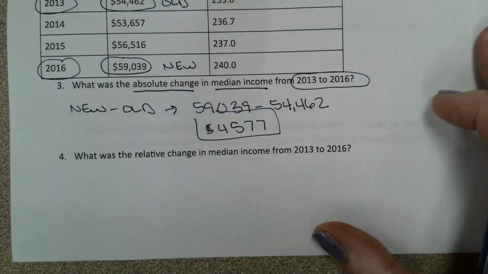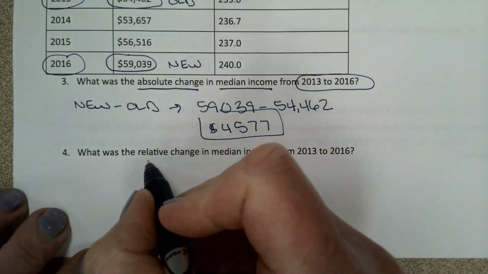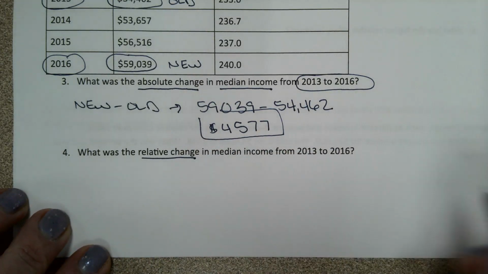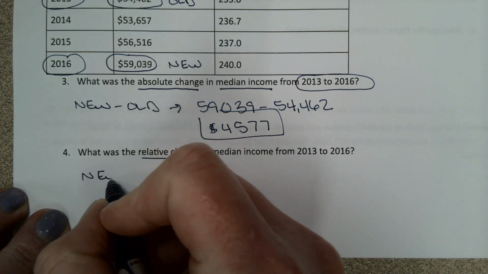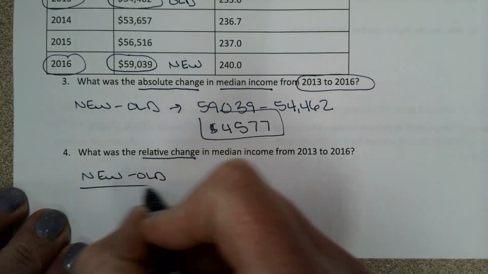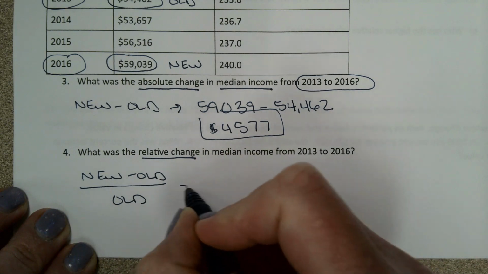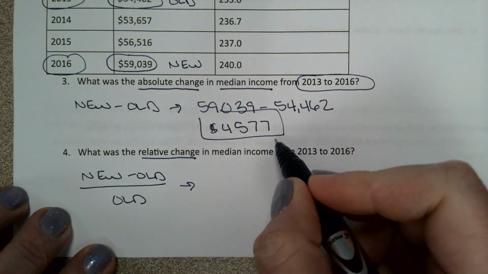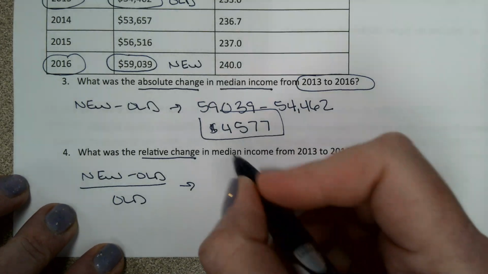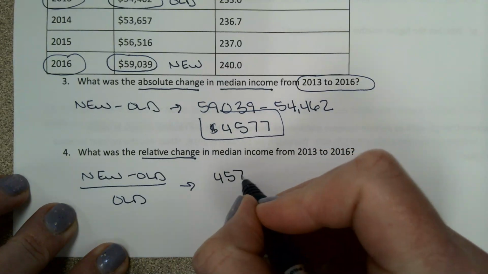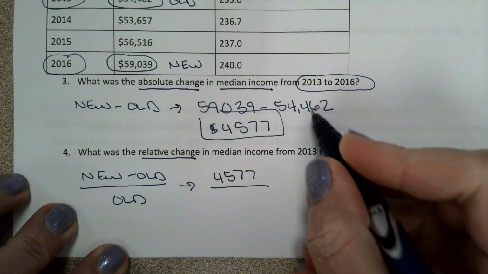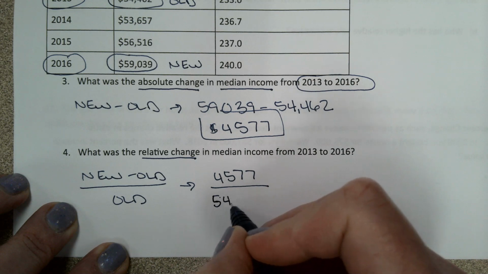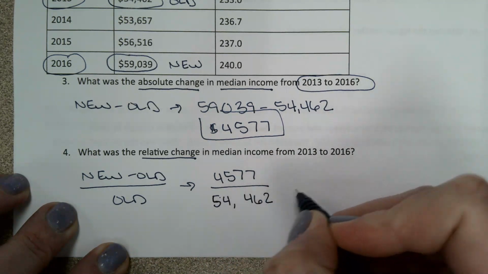The next problem says, okay, but what was the relative change? But thank goodness we have this same period of time. So the formula is new minus old divided by old. So you can keep putting that in there, or you can say, well, I just found that number. I can just use the 4,577, and the old number is 54,462.